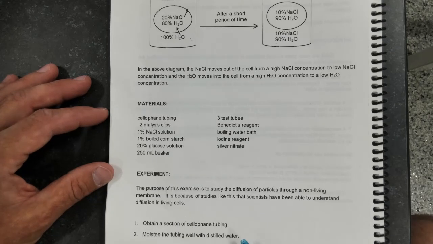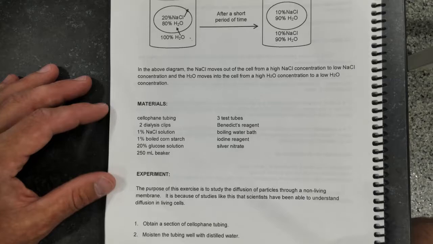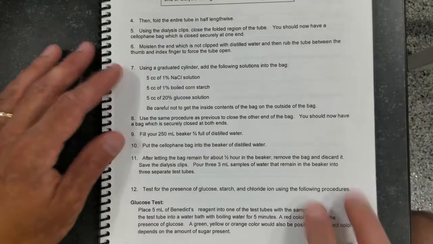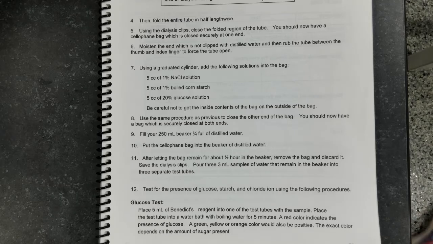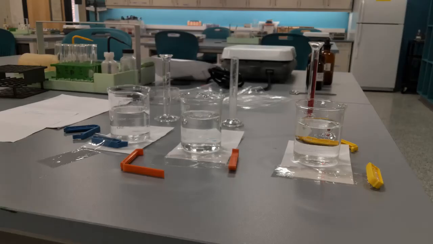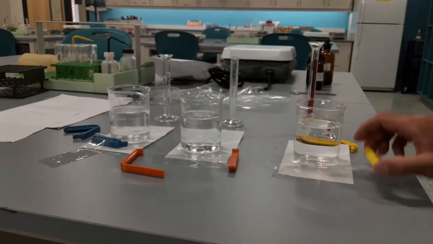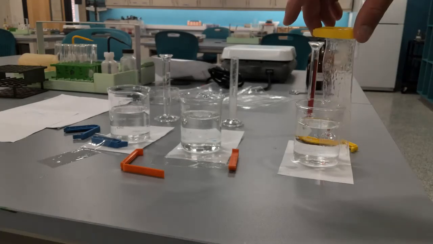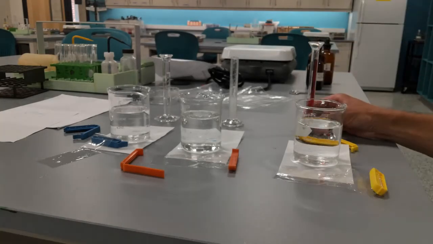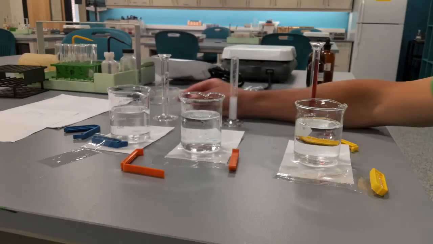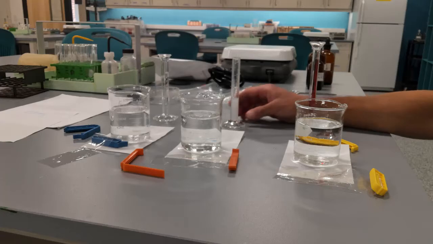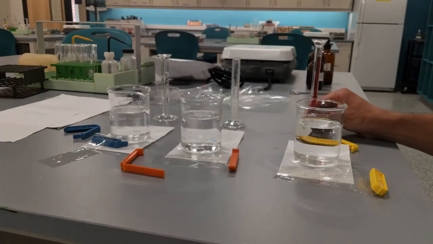So we've got cellophane tubing. We moisten the tubing with distilled water. So here's what we've got. We've got three beakers with distilled water. We've got cellophane tubing ready to go. And we've got graduated cylinders with the sodium chloride solution, boiled starch solution, and the dextrose solution.